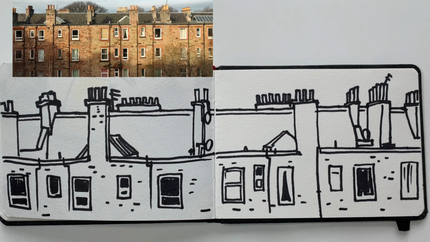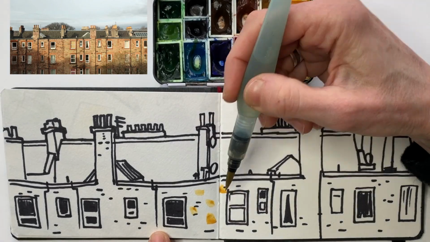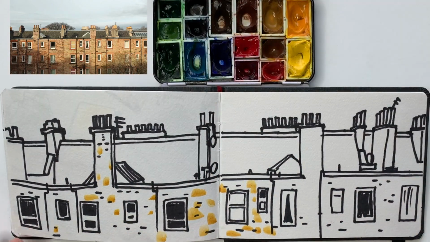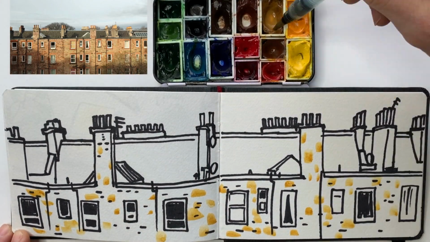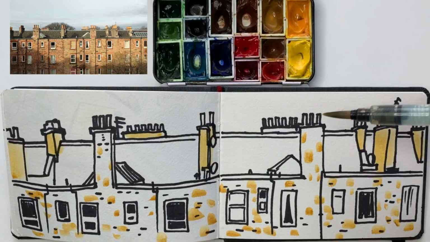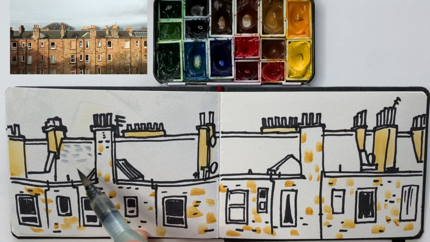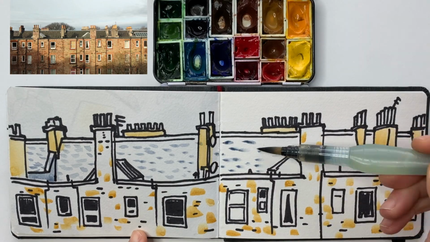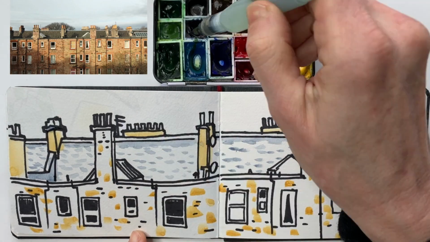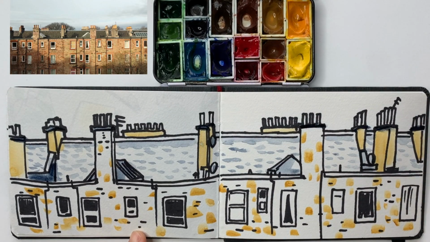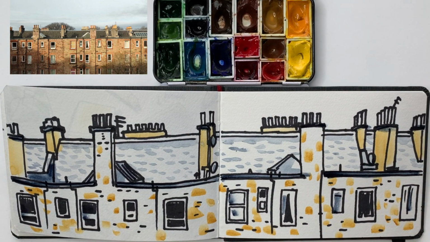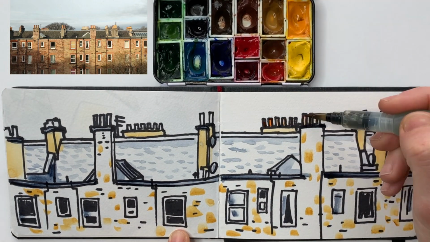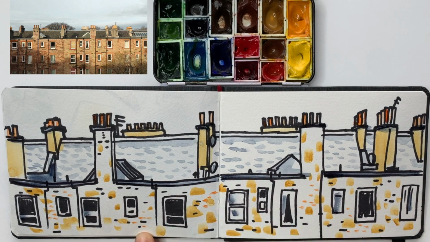So because the brickwork seems important for this type of architecture, I'm making marks with my watercolor to describe the brickwork. And I really enjoy the mark making. Rather than doing washes, I keep on going with mark making also for the roof. And then all I want to add is the sky, which is a little bit cloudy.